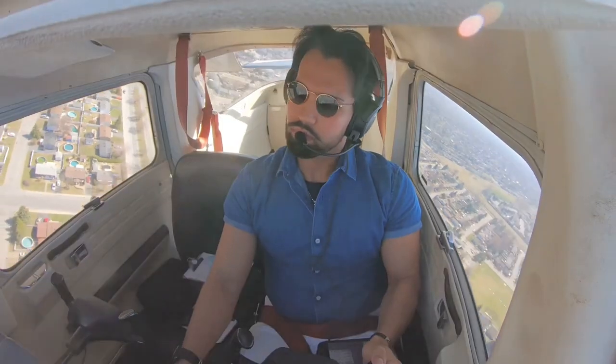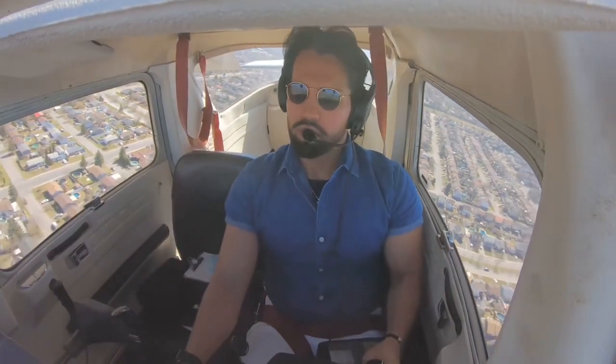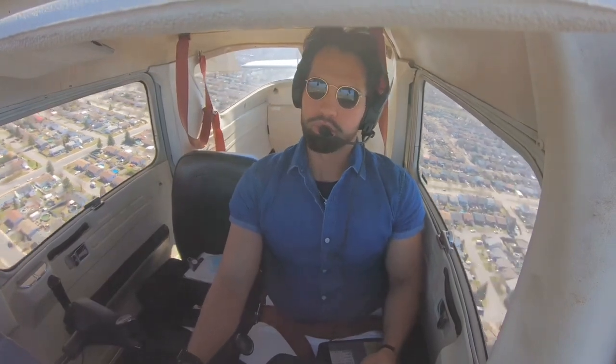Clear to land runway 06 left. Hotel Mike planning exiting Romeo. Uniform Zulu Golf, clear to land runway 06 right. Clear to land 06 right, Uniform Zulu Golf.